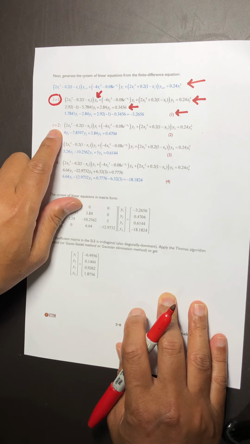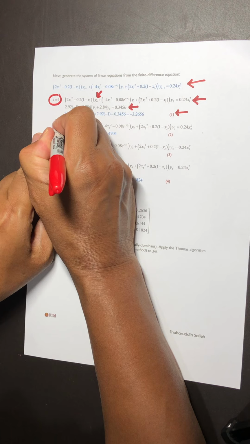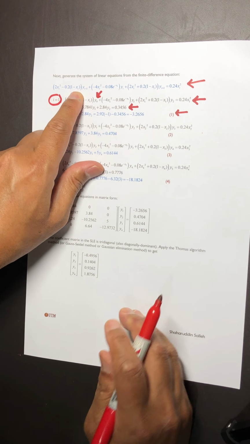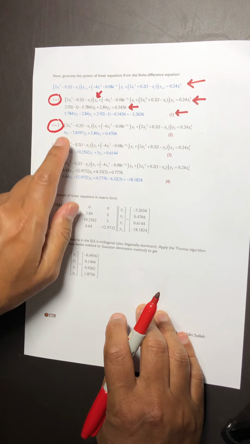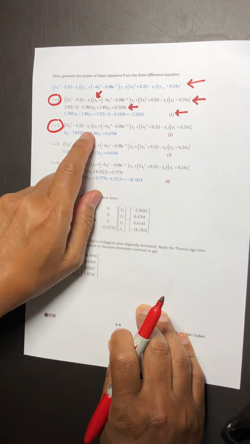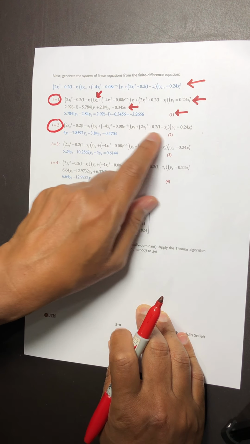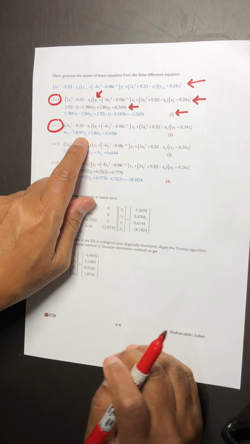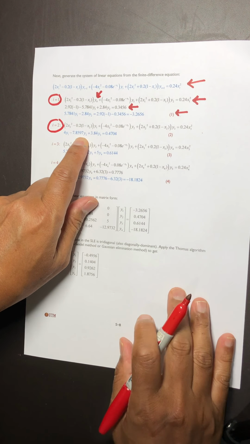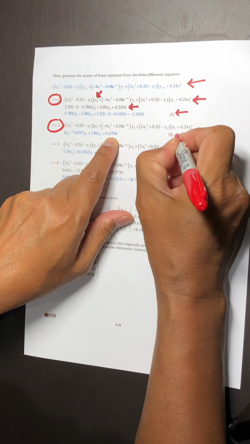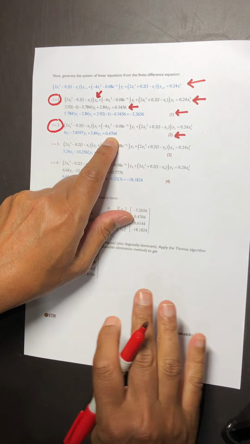The second equation is by letting i equal 2. So i equal 2, put into this finite difference formula. This is what we get. Out of this, we have y1, y2, y3, all unknowns. So we put them on the left-hand side, while the right-hand side we get minus 0.4704.